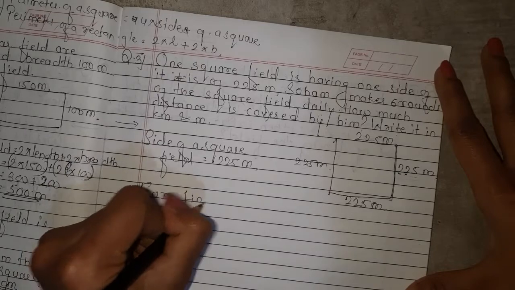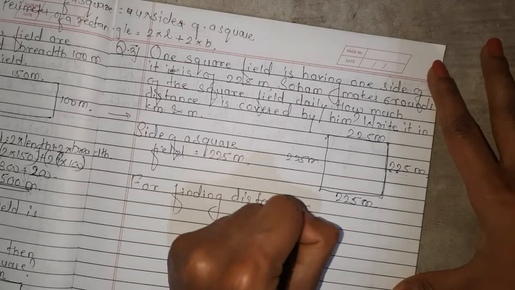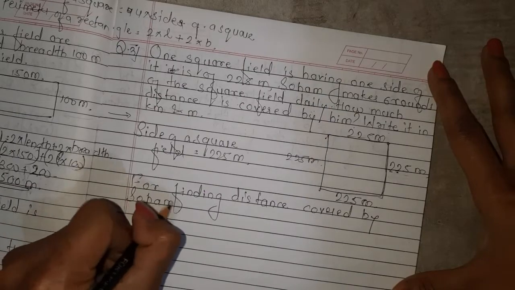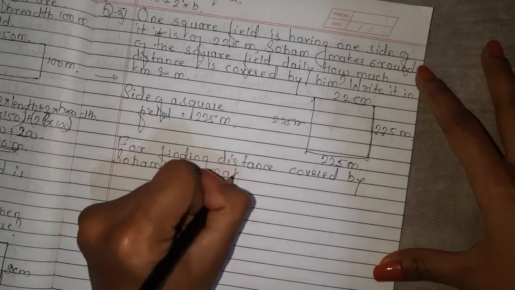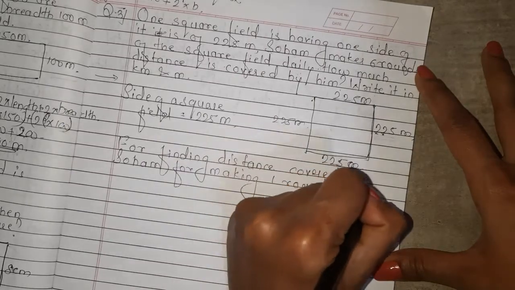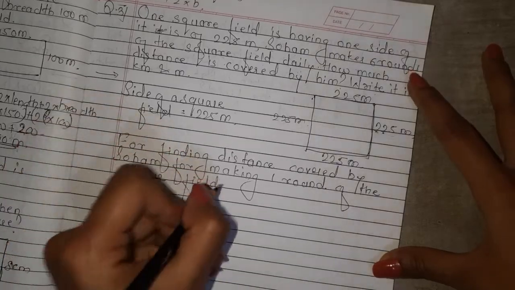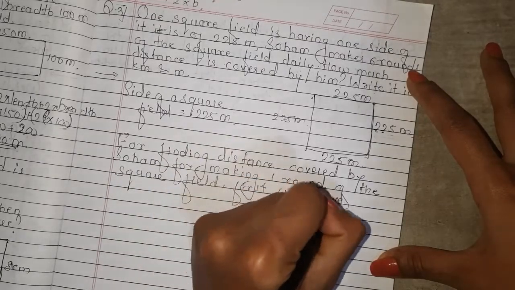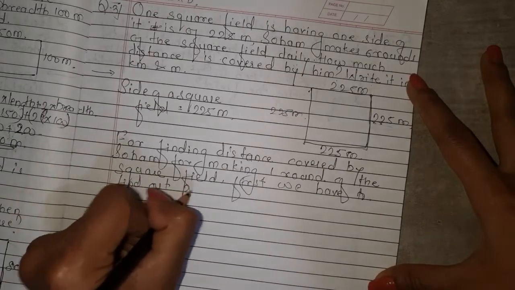For finding the distance covered by Soham for making 1 round of the square field, first we have to find out the perimeter.